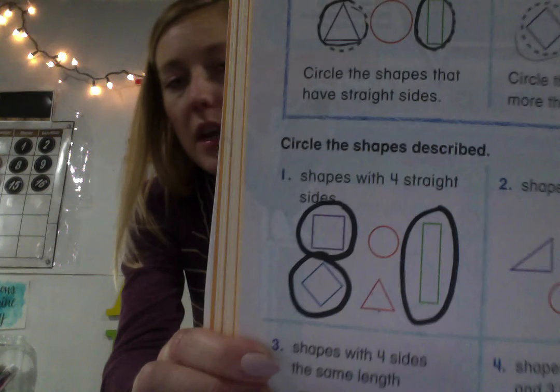Good, Amika. Good, Mohammed. Good, Sraboni. Good, Ronan. Good, Akil. So we'll circle that one. It does have 3 vertices.